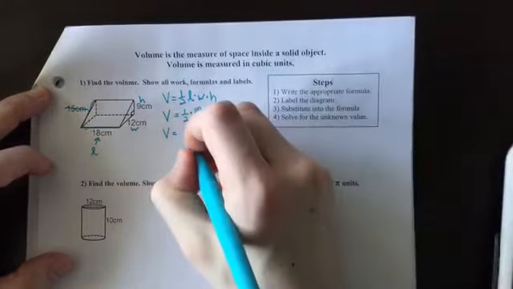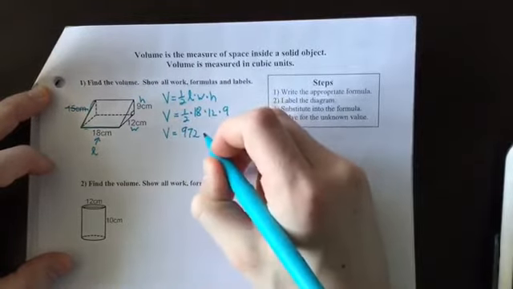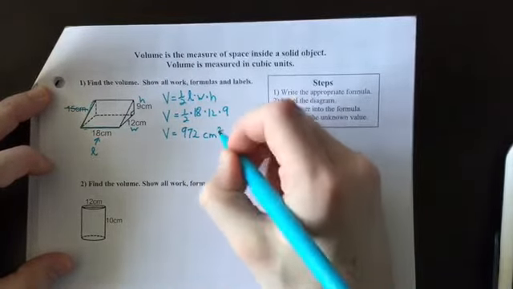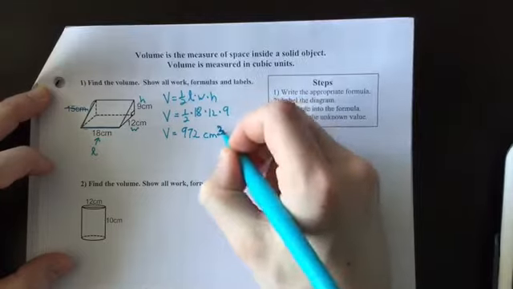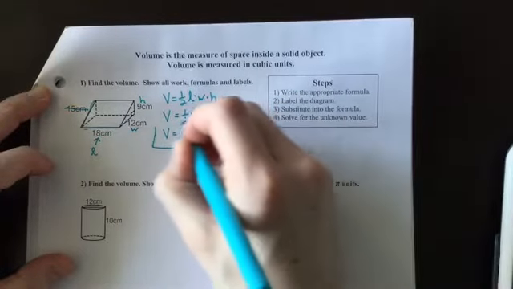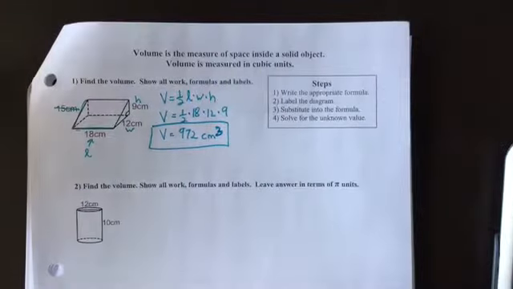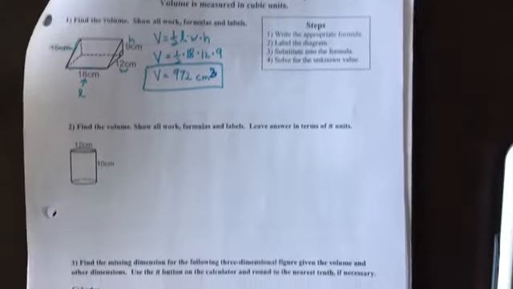Like I said, 972 centimeters cubed. Okay, good. On to number 2.